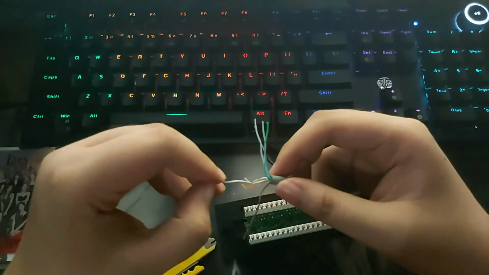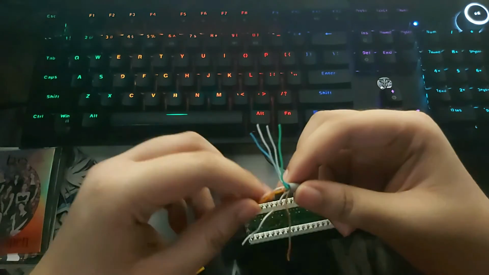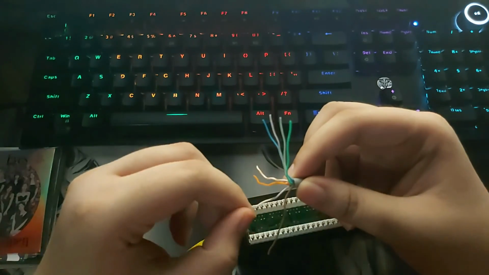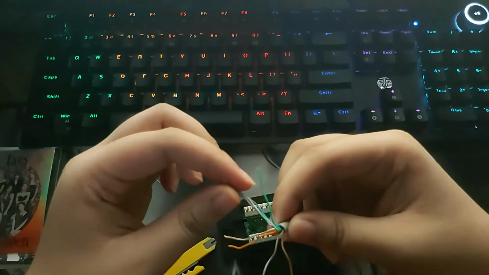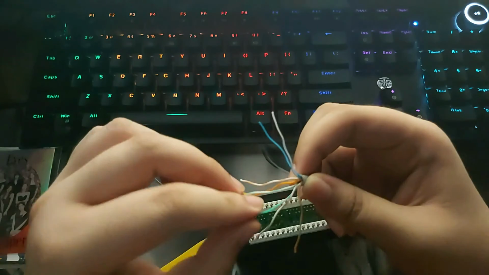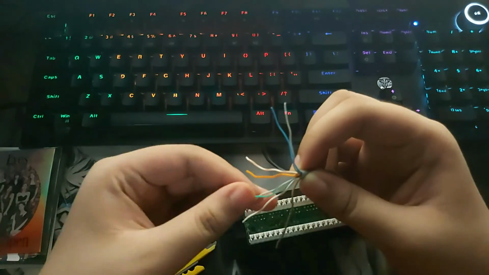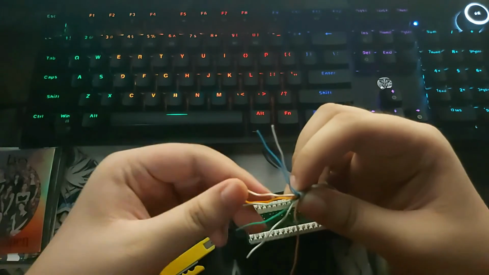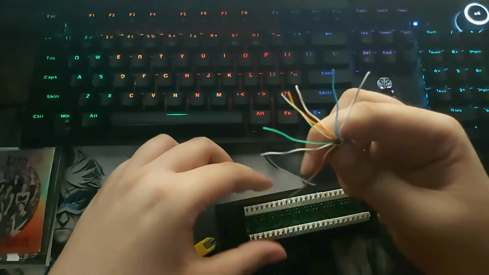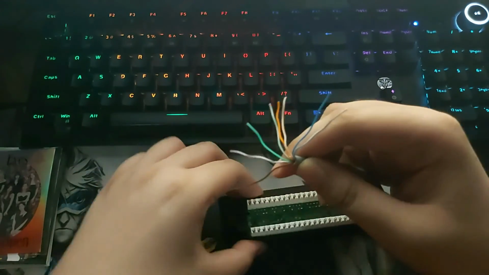Since we are going to use T568B, we're going to follow that color pattern, which is brown, white, brown, then green, white, green, then orange, white, orange, then blue, white, blue. So good. So this is looking good, huh?